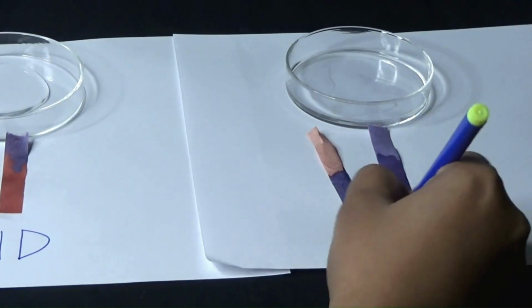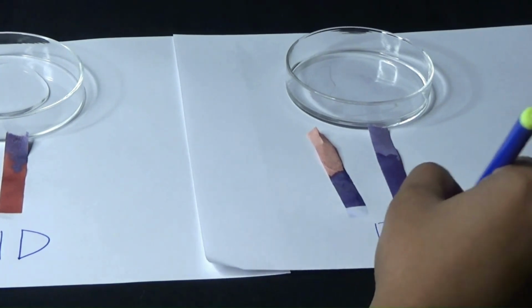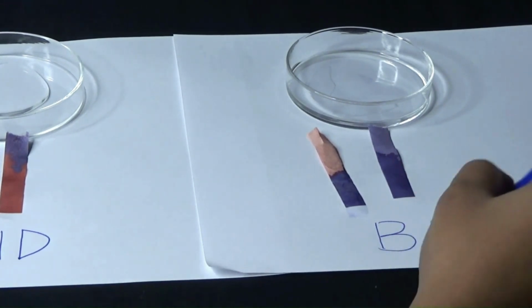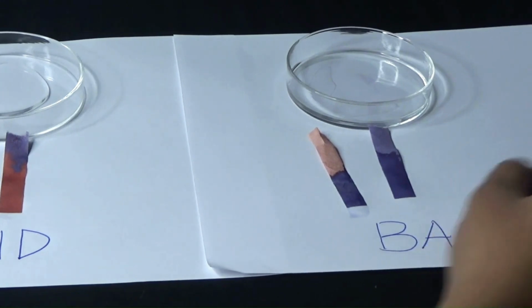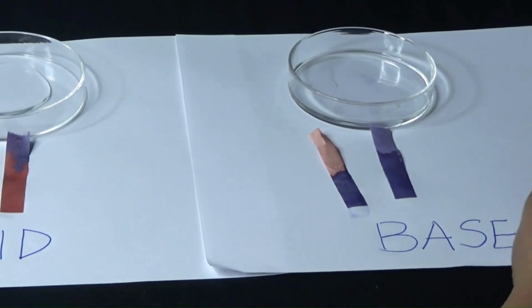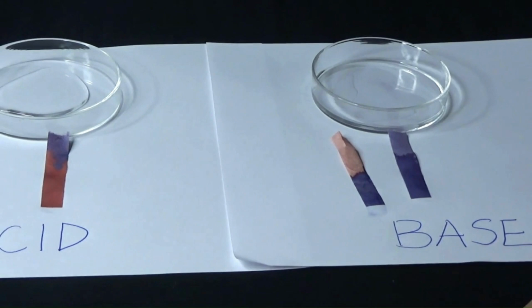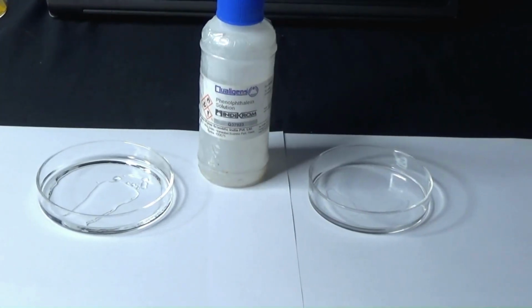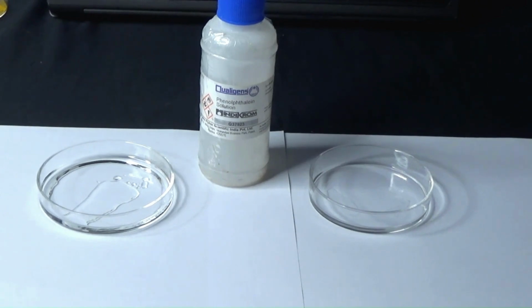So we can be very sure that we have a base, or a better term for this would be an alkali. A base dissolved in water is an alkali. So we have an alkali here because an alkali turns red litmus blue. The liquids which help us decide which is an acid or which is a base are called indicators.